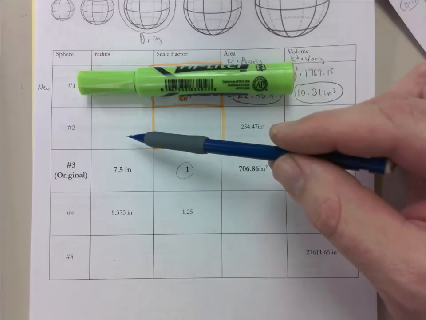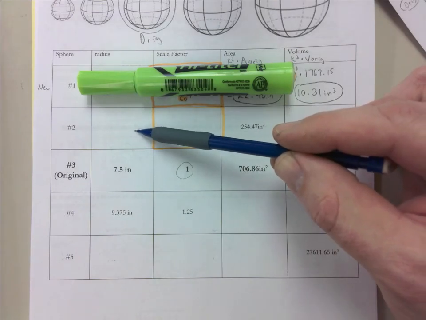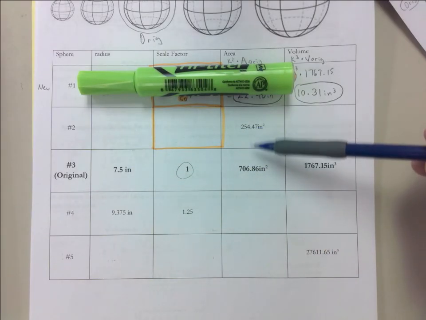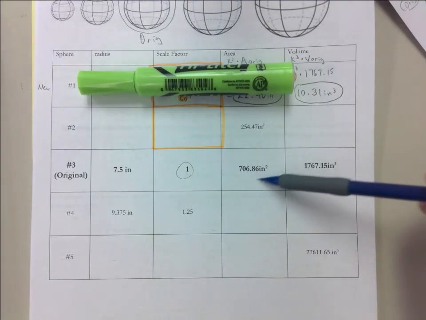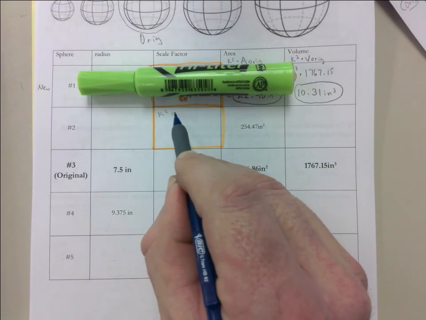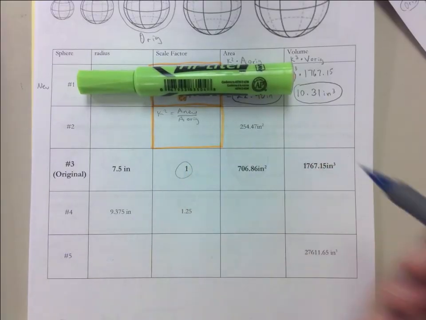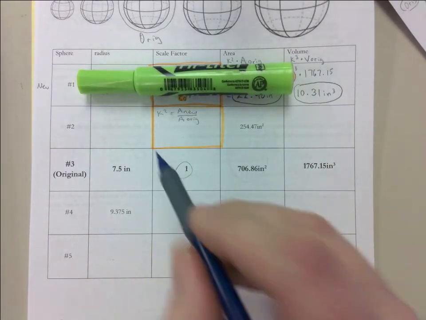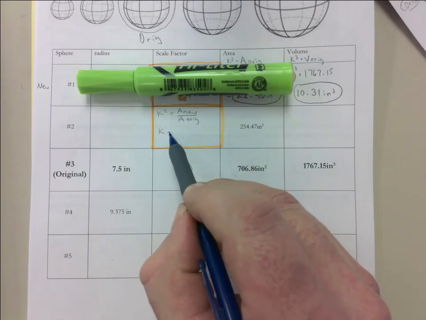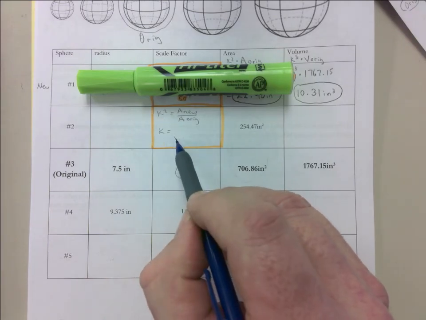And what you want to do is, is there a dimension or a value that I know both of? I don't know both of the radii. I don't know both volumes. I do know both areas. That's what I'm going to focus in on. So I have to use this formula. And I'm going to skip forward. I'm going to already tell you, to get K, I'm going to square root both sides because it's squared.